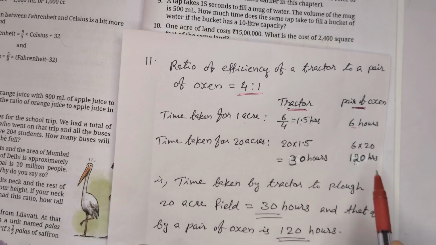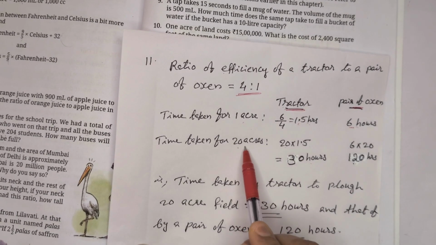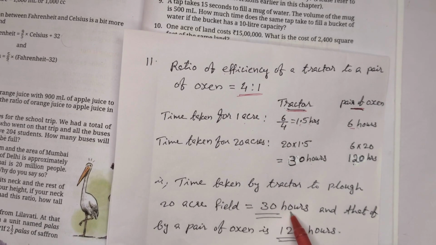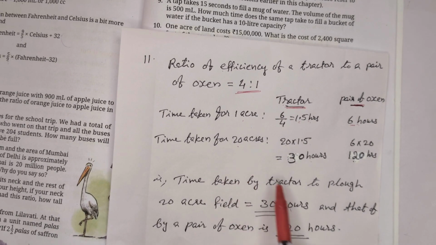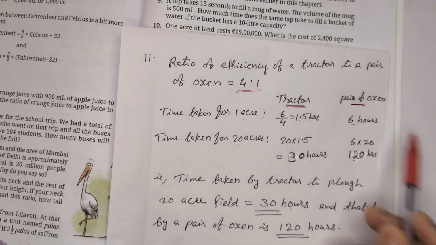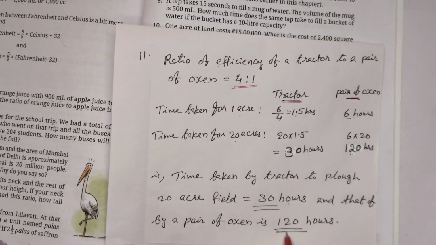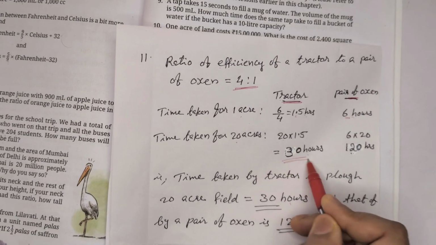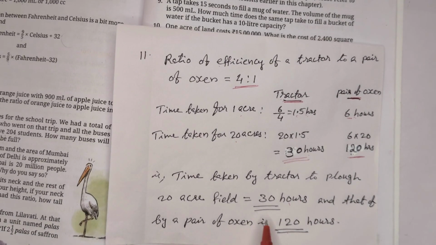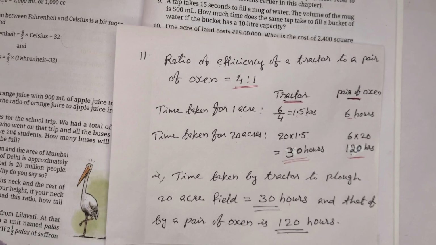Now, the time taken by the tractor to plough the 20-acre field is 30 hours. And the time taken to plough the 20-acre land by the pair of oxen is 120 hours. 30 and 120 hours. So, if he is using the tractor, he can save time.